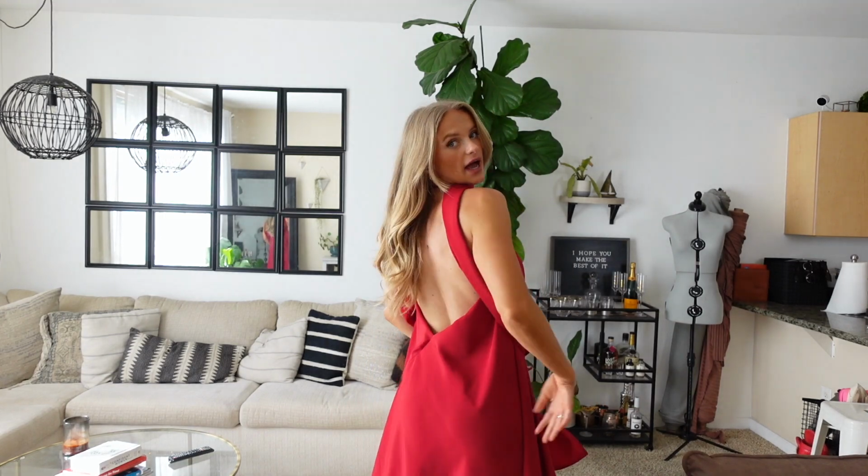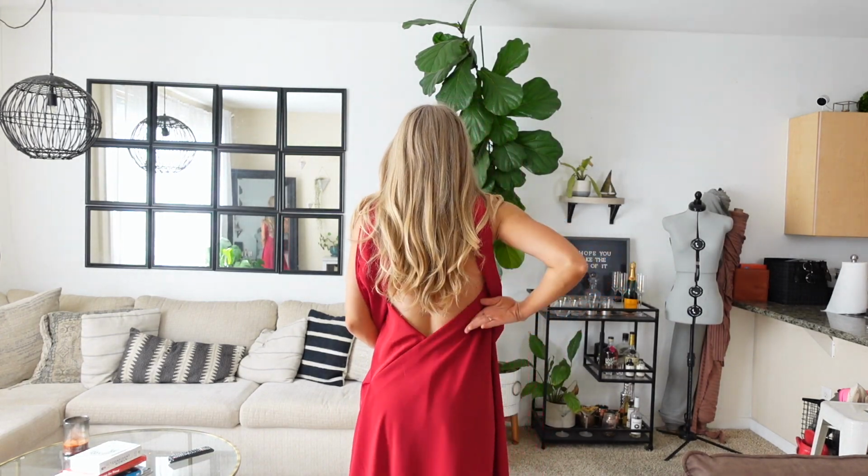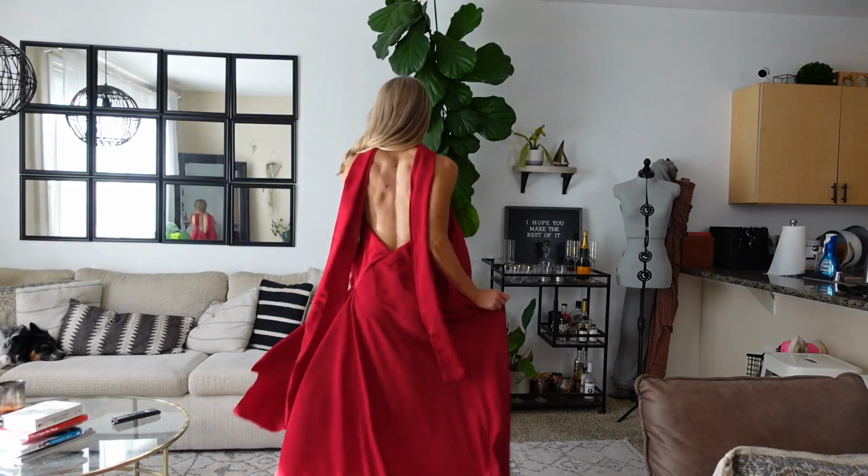Okay, this turned out so cute. Here is the final product. It just has a cowl neck, and it was actually really easy to make because it's very drapey, and all I did was attach the straps. I did a diagonal seam right here, and then this is just a detached scarf, and I think it turned out so fun, so I'll show you some more angles of it.